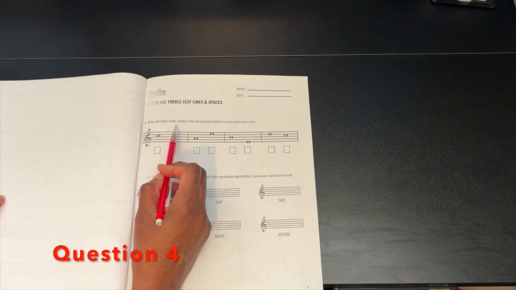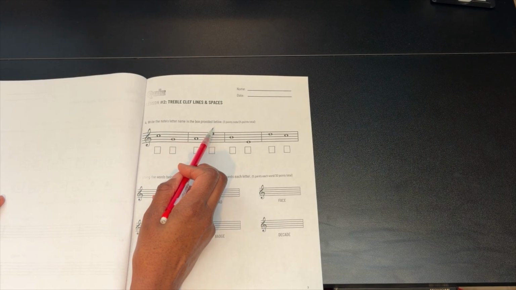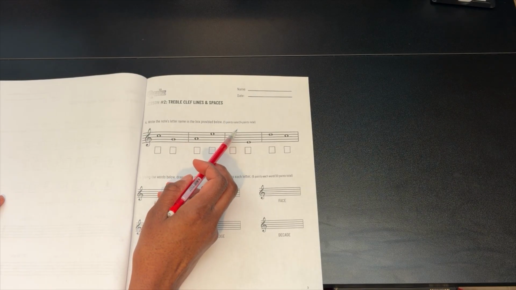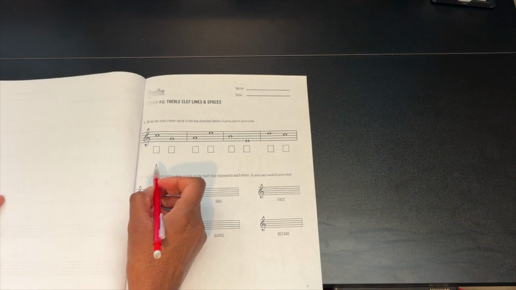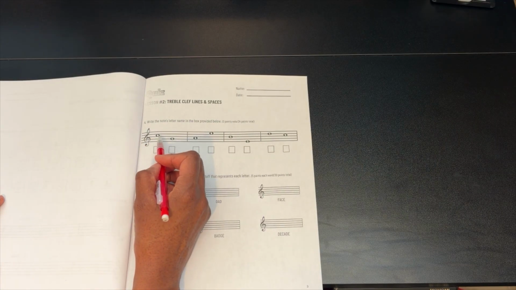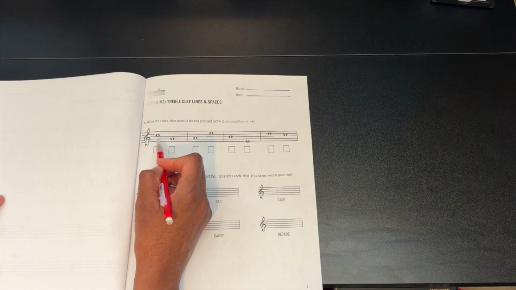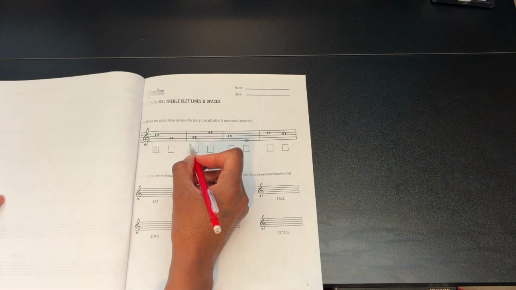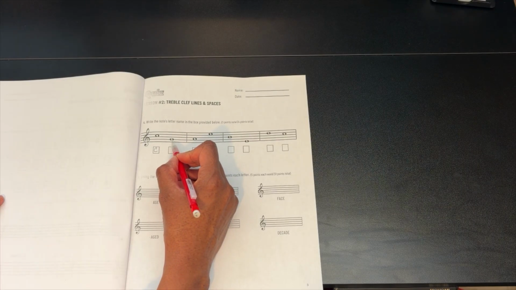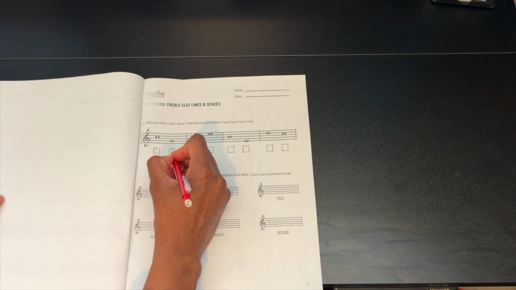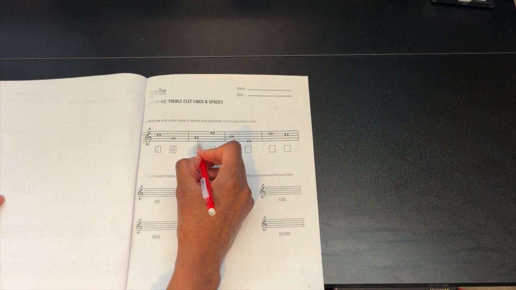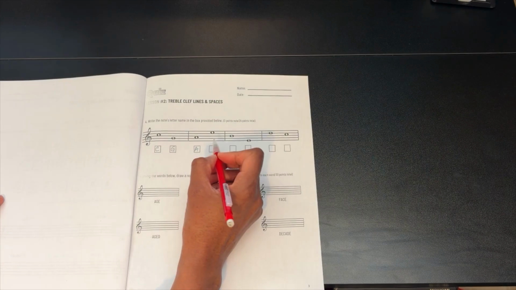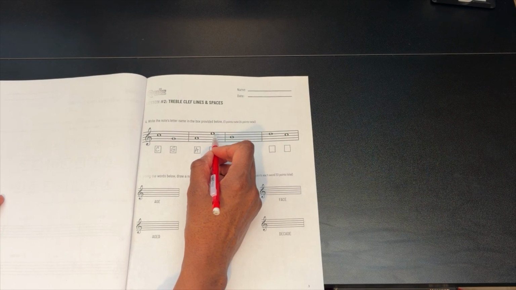Question number 4. Write the note's letter name in the box provided below. 3 points, and it's a total of 24 points. Here we go. So the first question, we have a note on the third space. What would the letter name be? C. We have a note on the second line. Note G. We have a note on the second space. Note A.